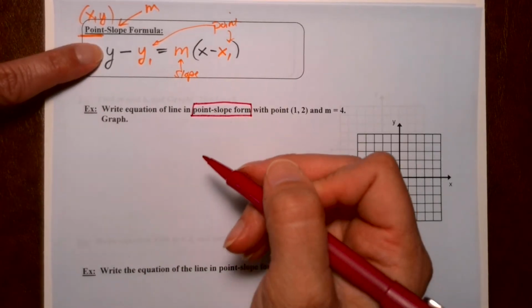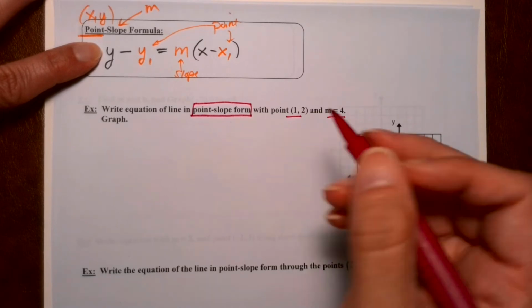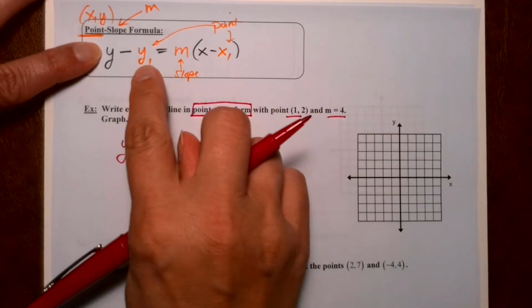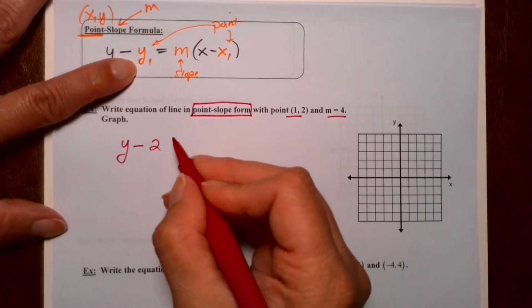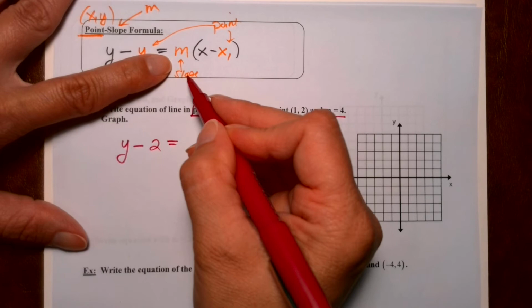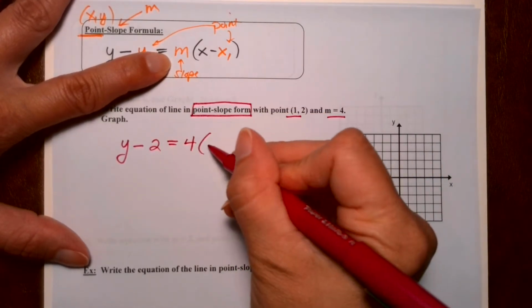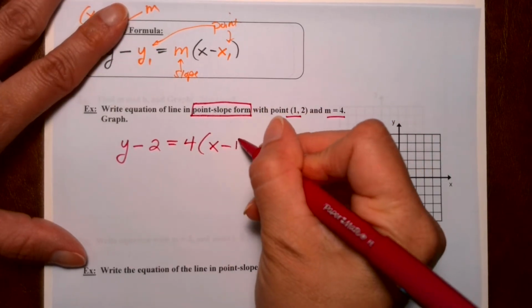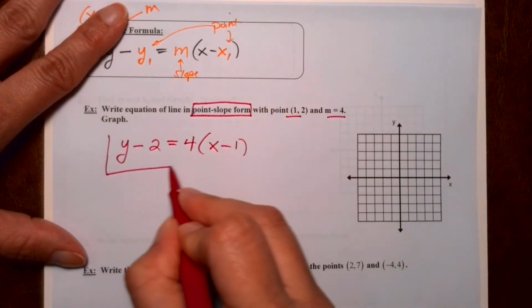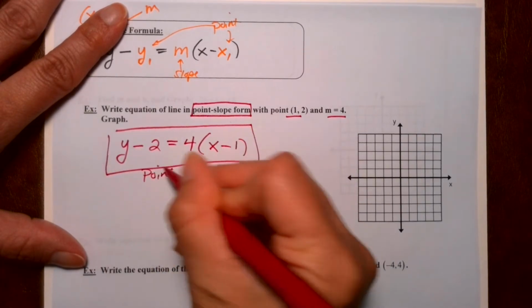So we'll keep it like that. Here's the point, here's the slope. So y minus, give me the y number, 2, equals, do we have the slope? 4. And then x minus, the x value is 1. And that's it, we're done. That is point slope form.